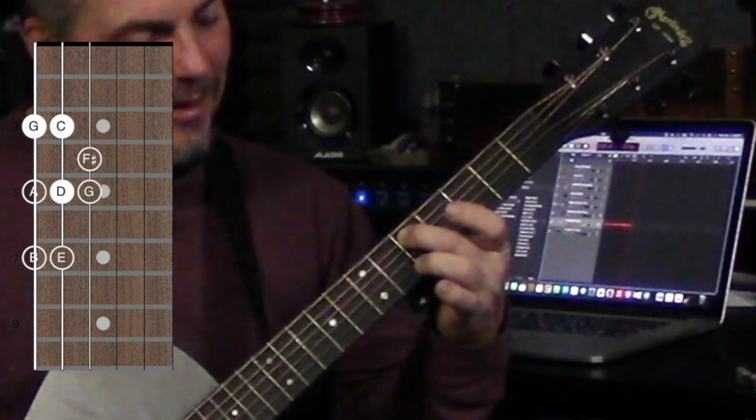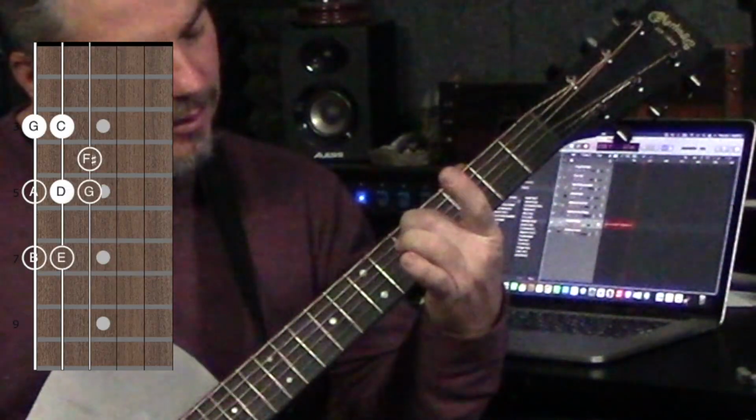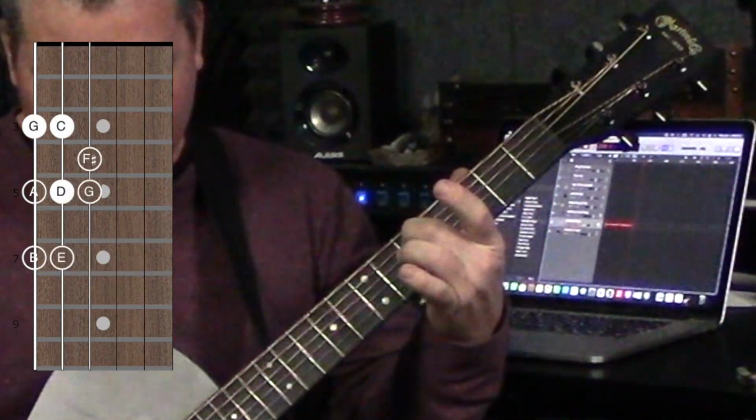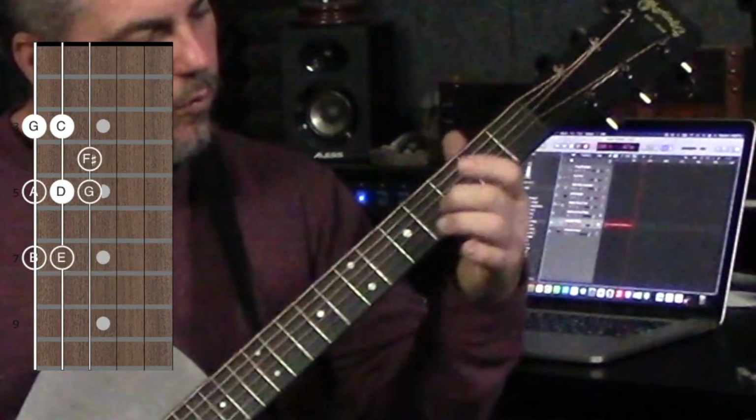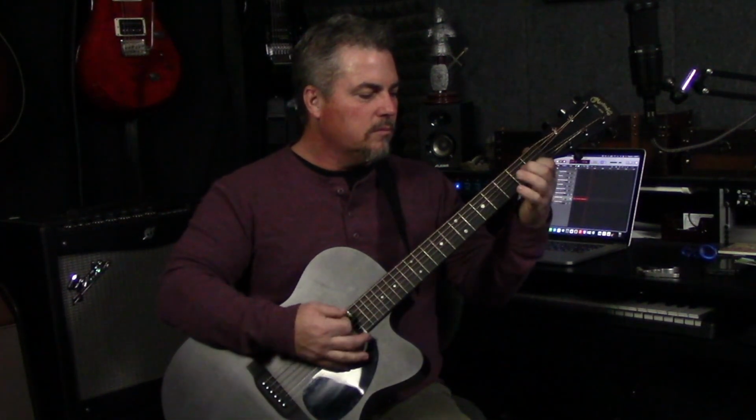That is a D. Okay, and we should know, since that's the 5th fret, that's going to be the same as the next string open, which is D. We build a chord on that. So in the key of G, our 1, 4, and 5 chords are G, C, and D.